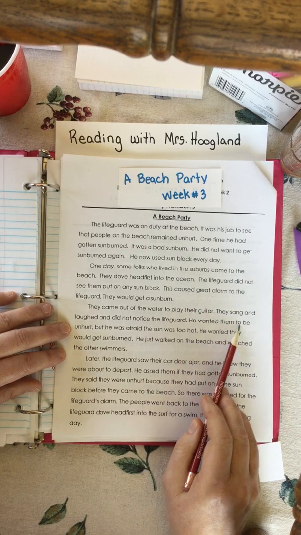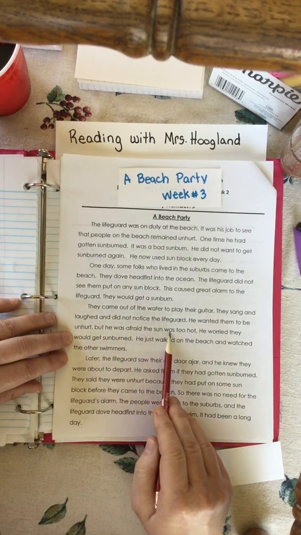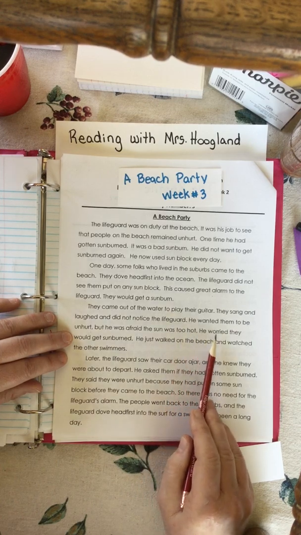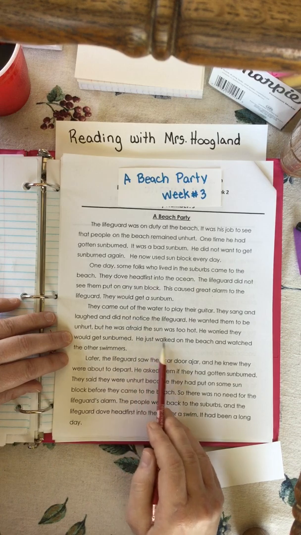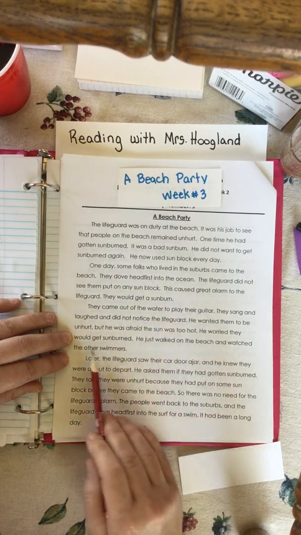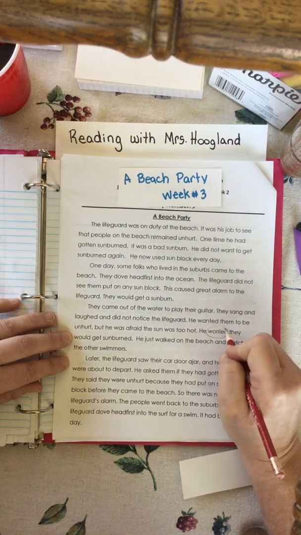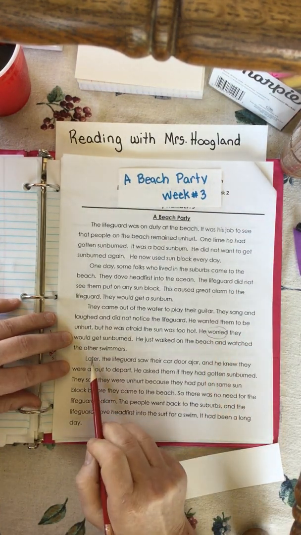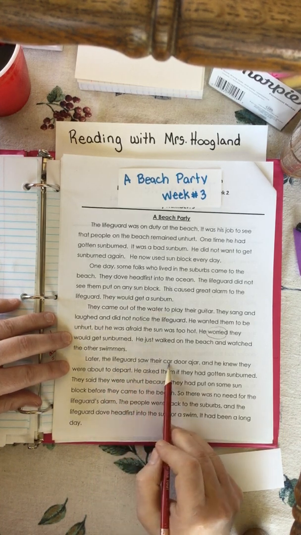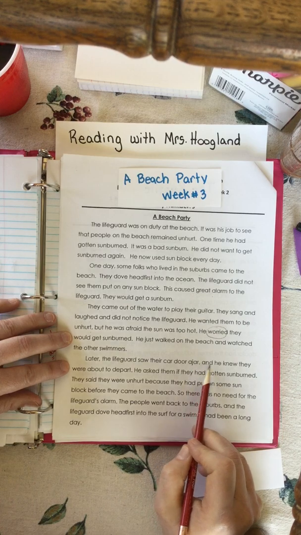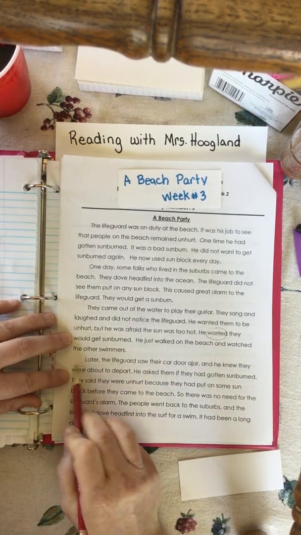He wanted them to be unhurt, but he was afraid the sun was too hot. He worried they would get sunburned. He just walked on the beach and watched the other swimmers. I'm going to circle this word right here real quick because we're going to have a question with this one. Later, the lifeguard saw their car door ajar, and he knew they were about to depart.